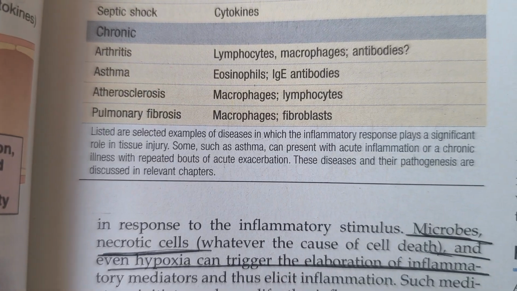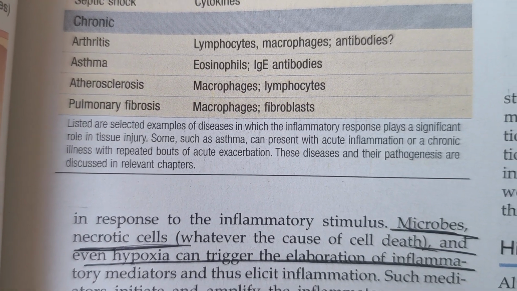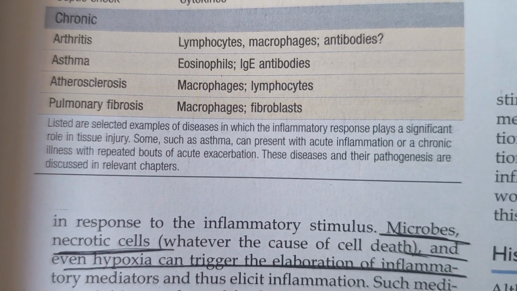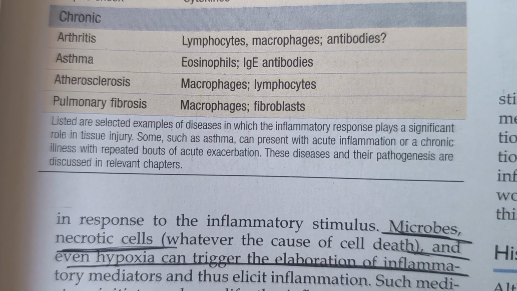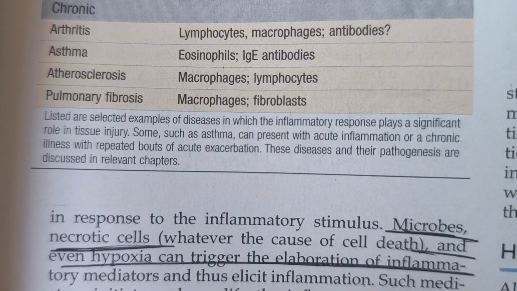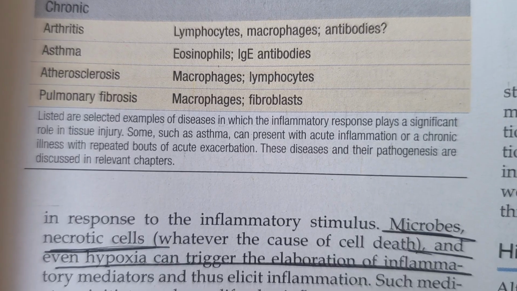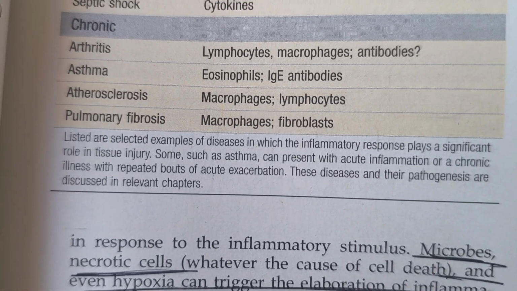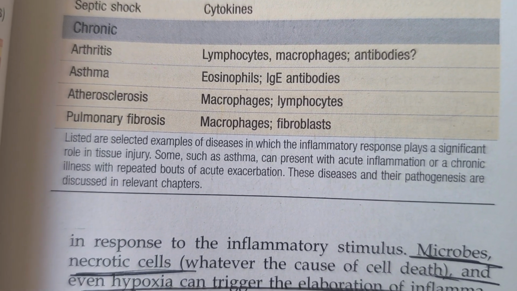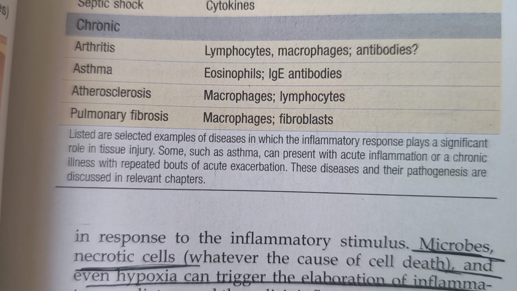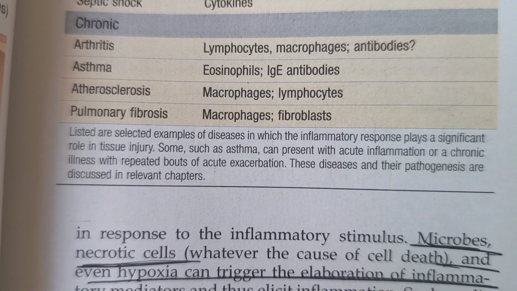Listed are selected examples of diseases in which the inflammatory response plays a significant role in tissue injury. Some, such as asthma, can present with acute inflammation or chronic illness with repeated bouts of acute exacerbation.